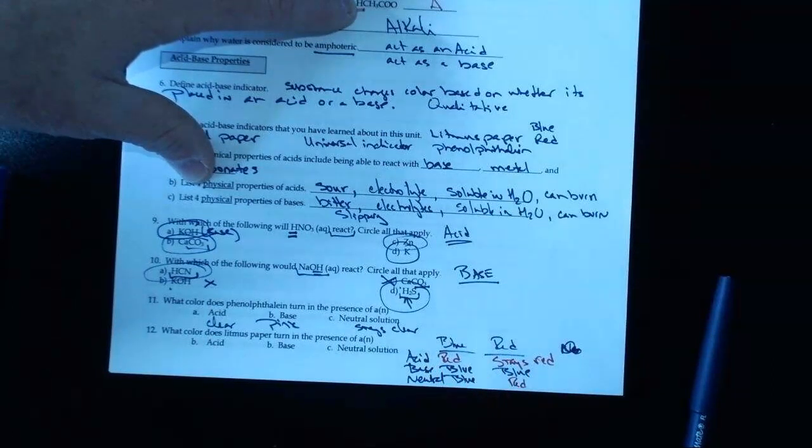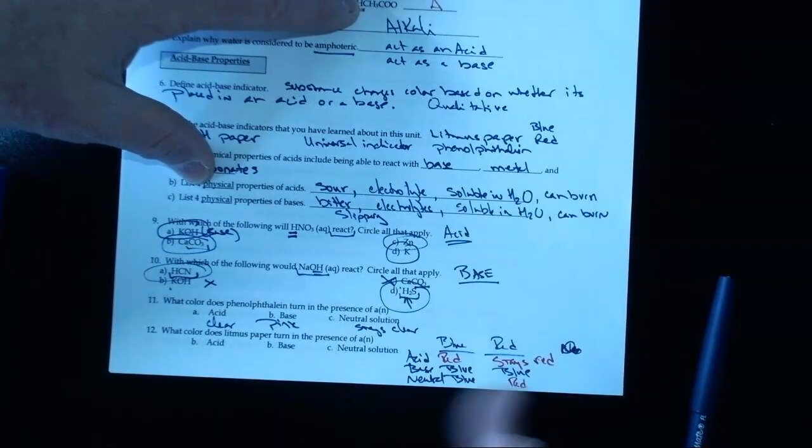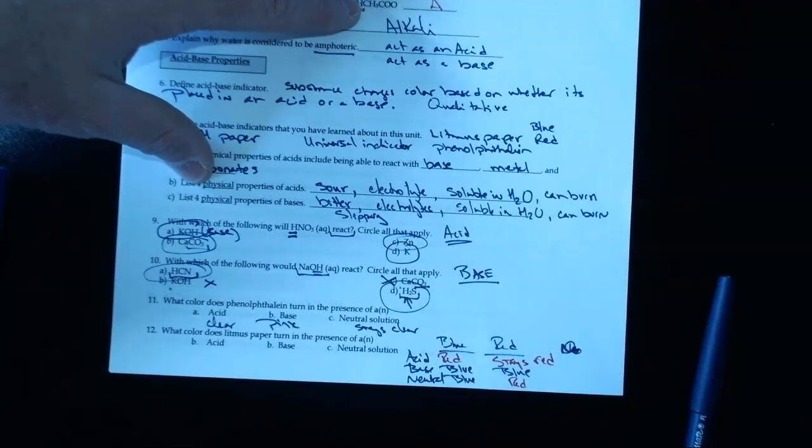Now, what would you do if you put a piece of red litmus paper into a solution and it stayed red? There are two possibilities. Either it's neutral or it's an acid. So, if you test something and it stays that color, blue stays blue or red stays red, the only way to know if it's neutral or an acid or a base is to test it also with the other color.